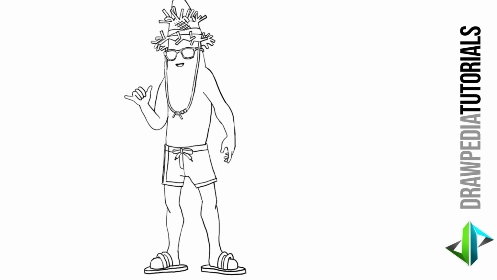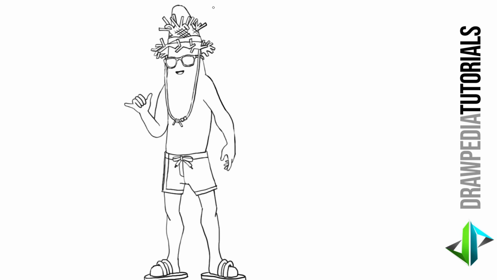I'm gonna draw some more at the side. And from the top of the head, I'm gonna draw some lines coming down like that, all the way to the shorts.